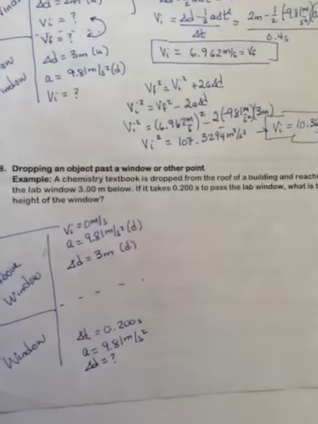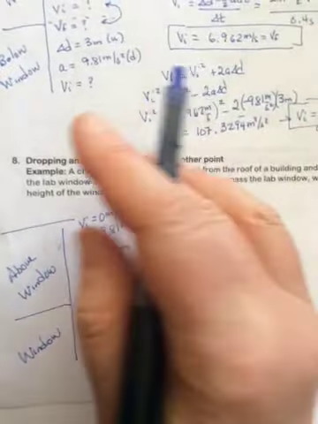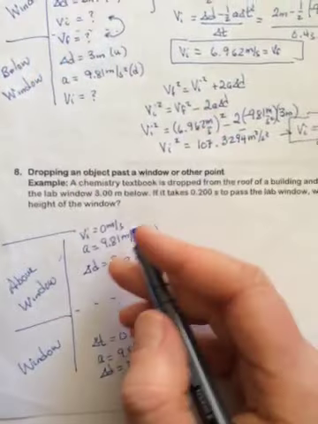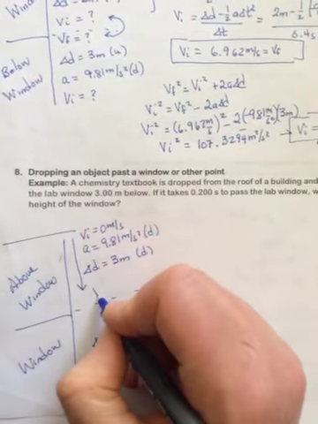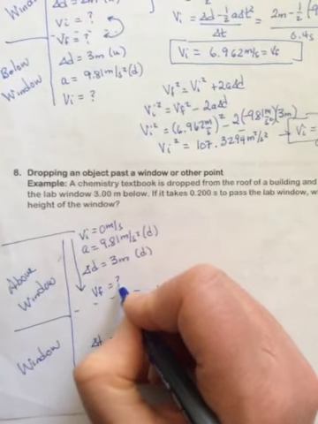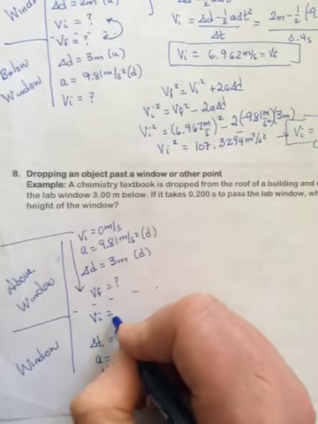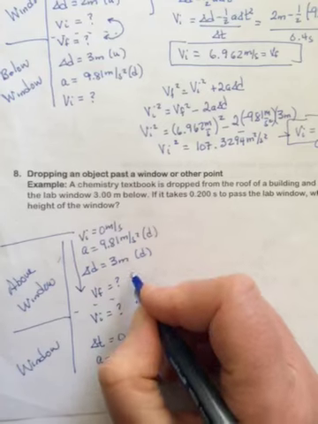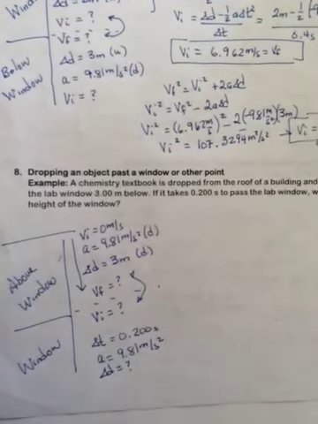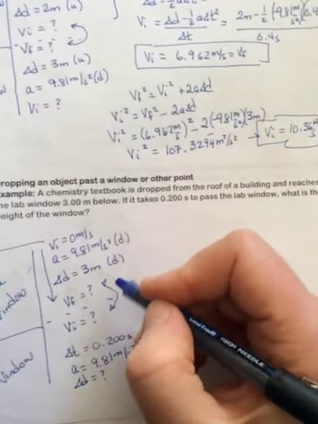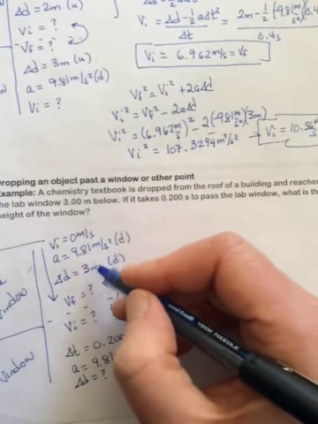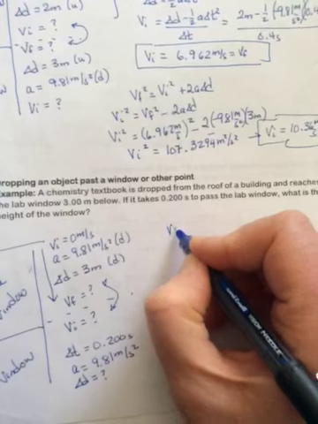Okay, and again, what connects above the window and the window? Well, exactly the same thing that connected up here, only this time, since it's falling, this is going to be the VF above the window, and it's going to become the VI of the window. So if you can find one, you'll have the other. So we only have one unknown in the top part, so let's start there. We have a VI and a delta D, and we want a VF.